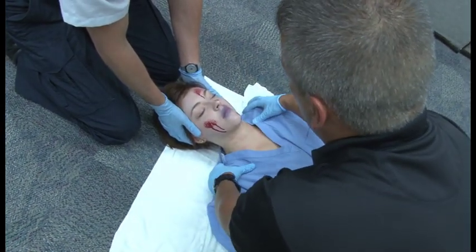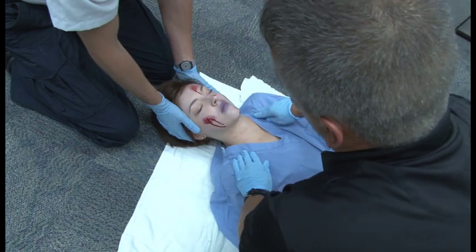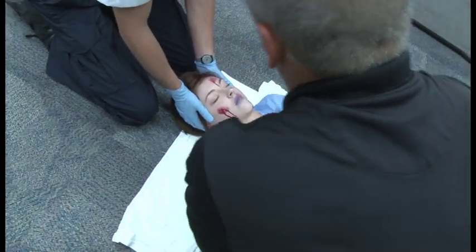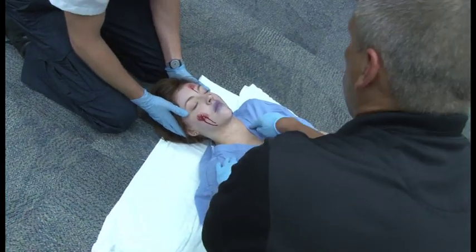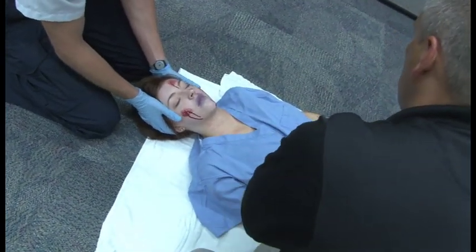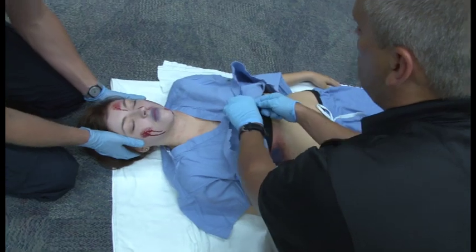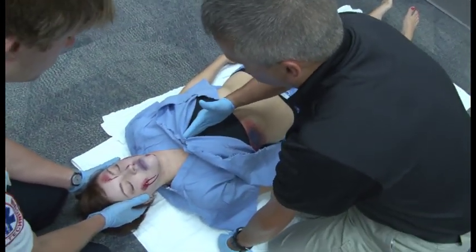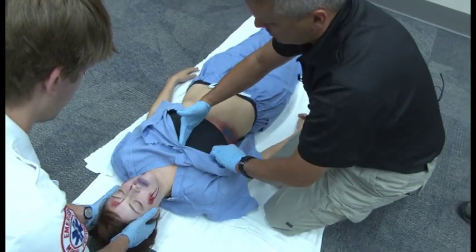I'm going to go ahead and check her collarbone area for stability. Is that stable? Yes, it is. All right. At this time, I'll have my other partner go ahead and get a C-collar on the patient. I'm going to go back to the chest area here and just reassess the chest. I want to make sure that her sternum is intact and stable. The sternum is intact and stable.